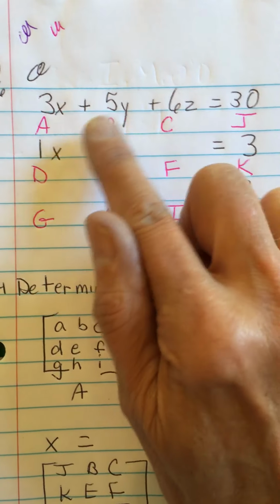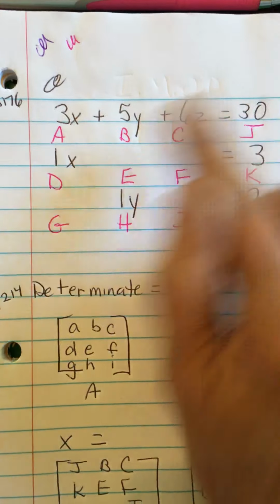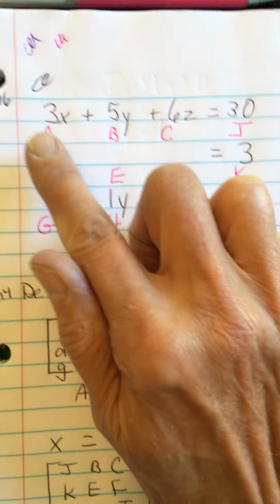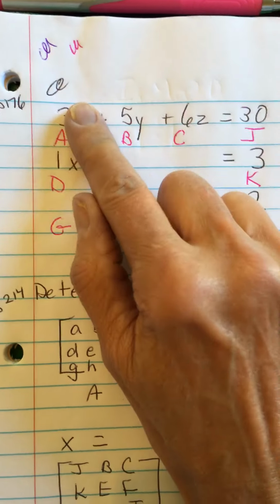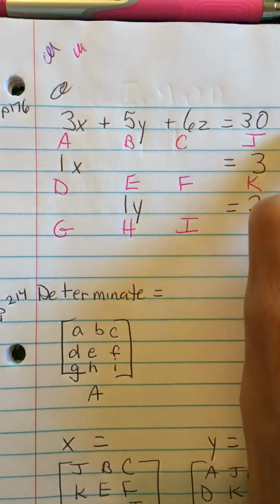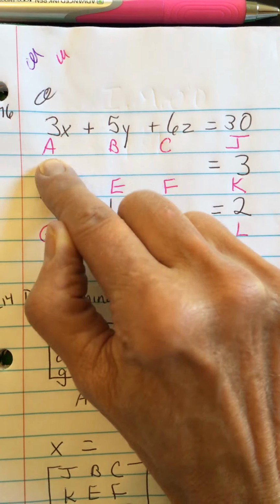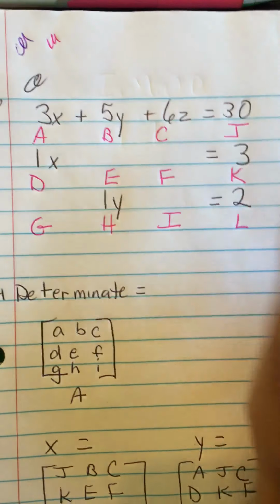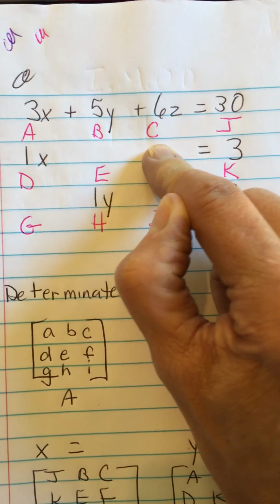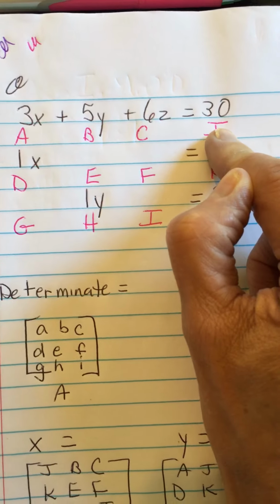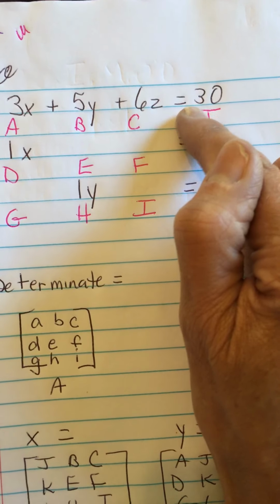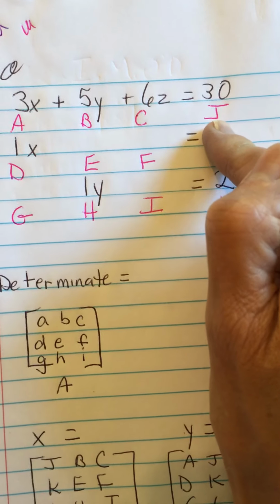For this, we put our three equations in this grid, and we have letters that go with the coefficients. So this is my first equation, and 3 is the A coefficient, 5 is the B coefficient, 6 is the C coefficient, and I don't know who was in charge of numbering these, but 30 is the J coefficient, okay?